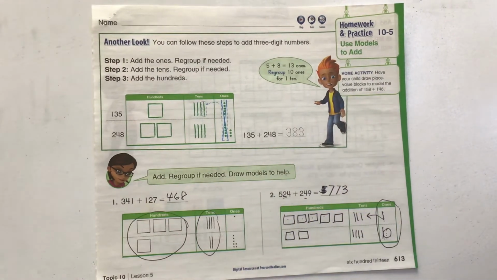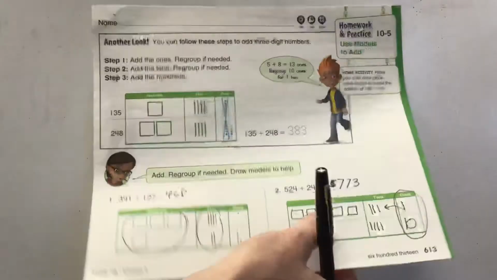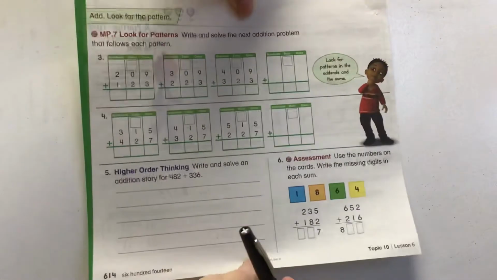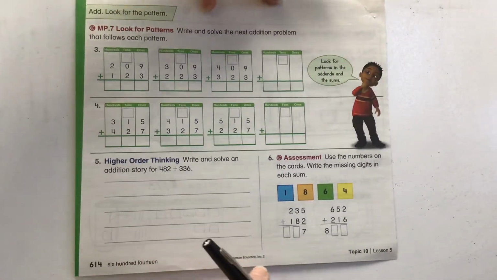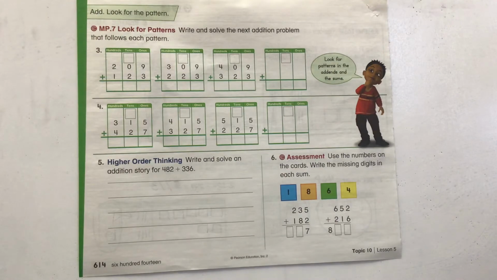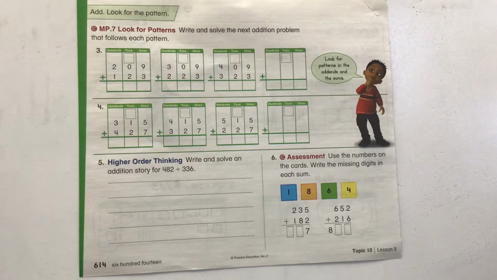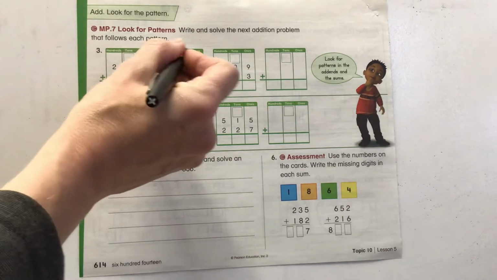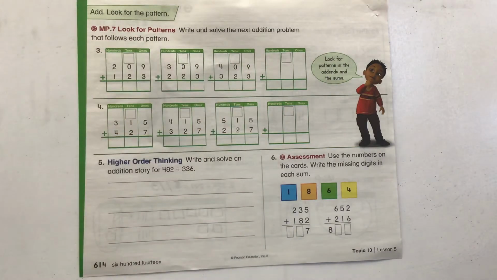So that's how we do our regrouping there, using just drawings so that they can see how things work in the place value boxes. Okay, heading on to our next page. We're looking for patterns. We're just going to be going through where it has the boxes above our opportunities where they can regroup. It's just a reminder because we're doing 3-digit numbers.